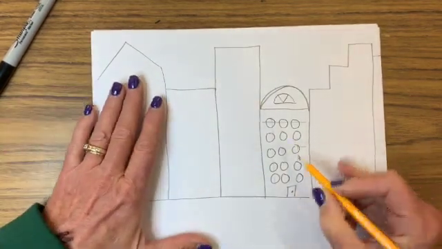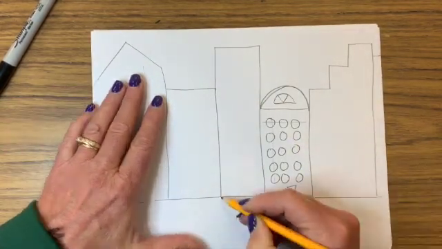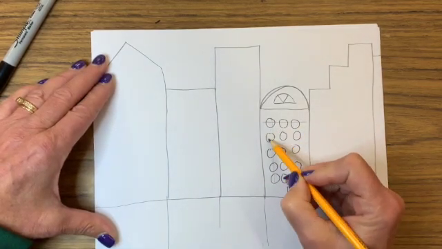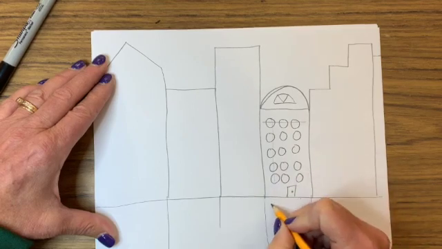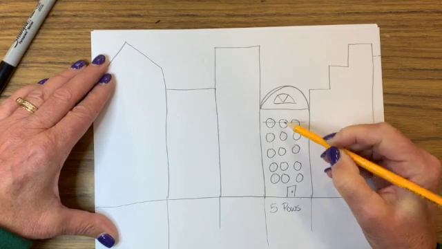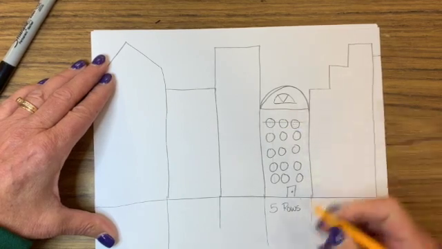Now, when I think of this, I'm going to pull some lines down here. I'm going to say to myself, I have 1, 2, 3, 4, 5 rows and 1, 2, 3 columns.